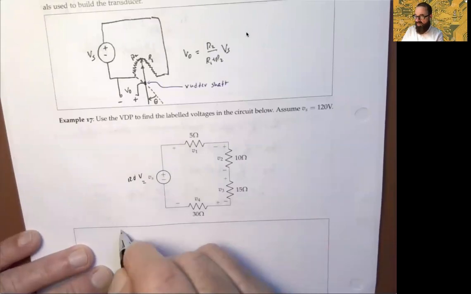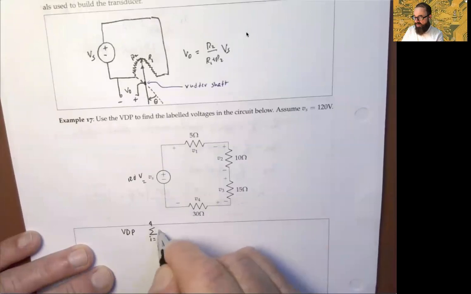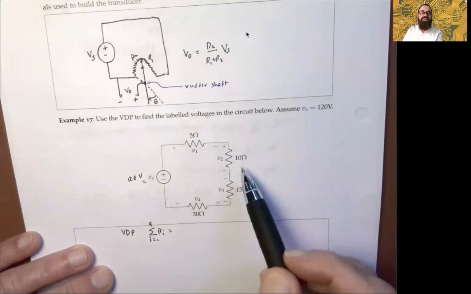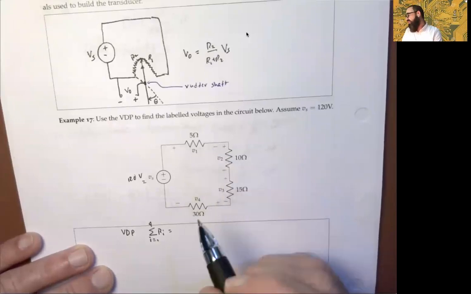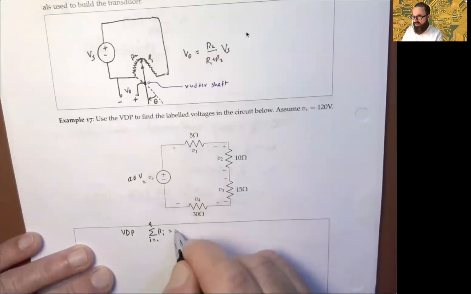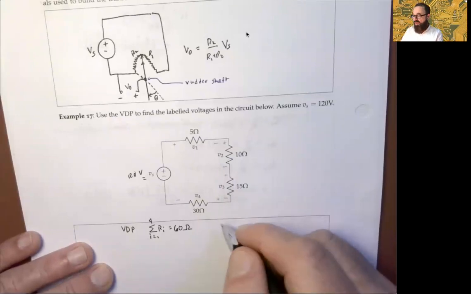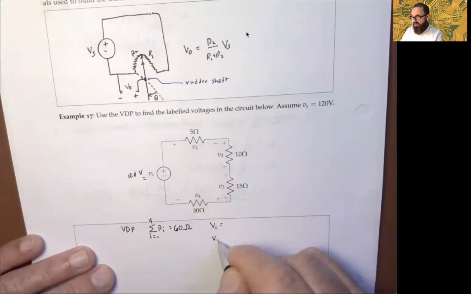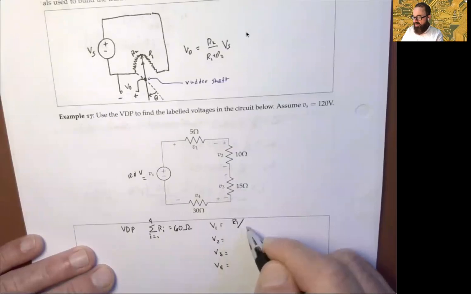First of all, to apply VDP, we need to know what the sum is, from i equals 1 to 4, of R sub i. And if we sum all the way around here, 10, added to 5, added to 15, added to 30, we know we have 60. So this is a total of 60 ohms. And then what we can do is get all of the individual voltages that we need by taking the corresponding resistance over that sum.